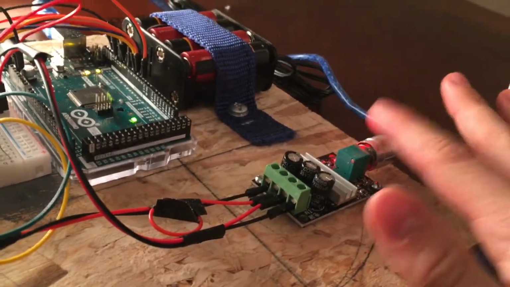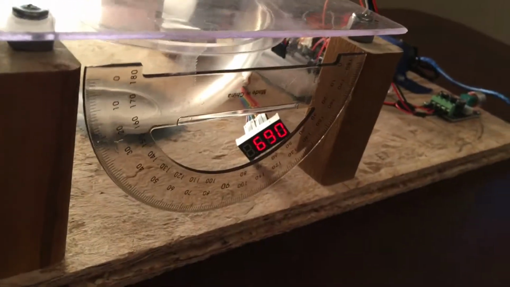Maximum speed. Maximum speed 690 RPM. Let's see if we can get it.